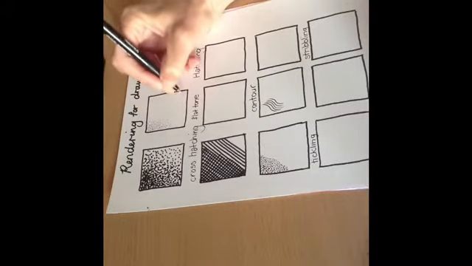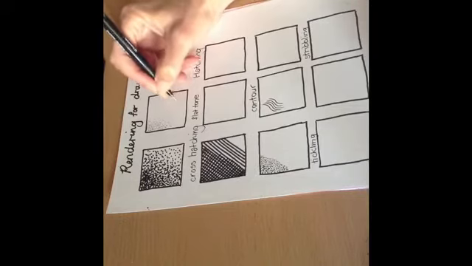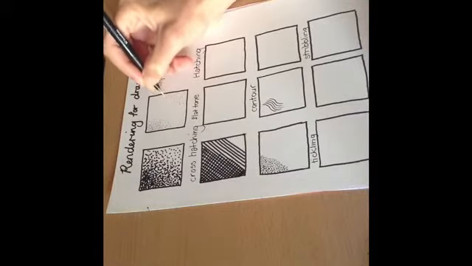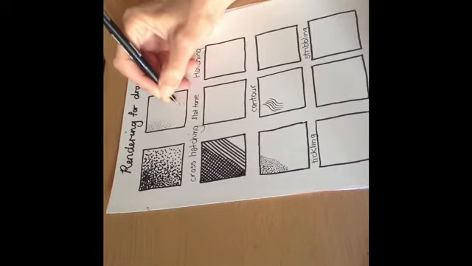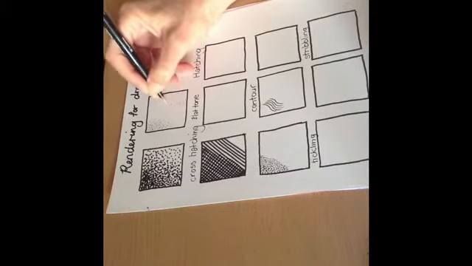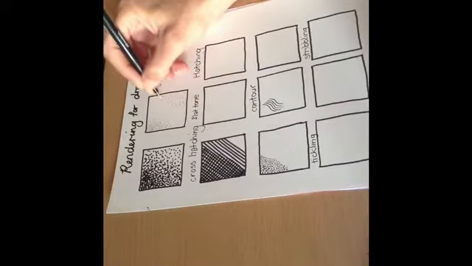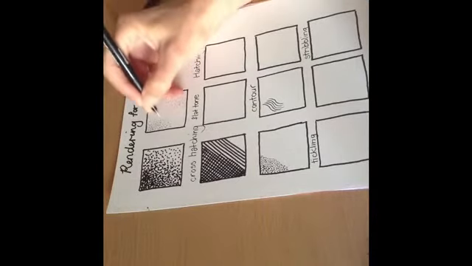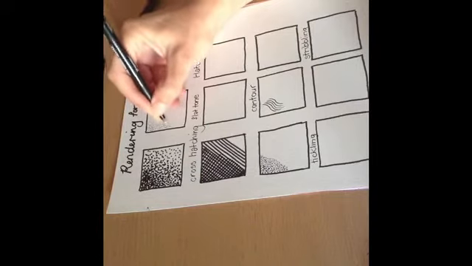One side can be where the light's hitting it. I always say to students, always have a light source. Pretend there's the sun shining on one side of an object, and the other side is going to be darker, which will be the more dense part of the tone.